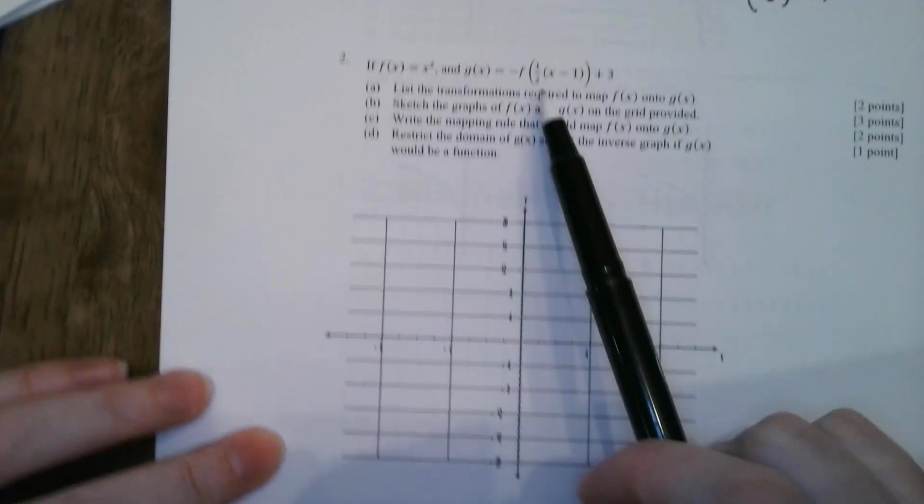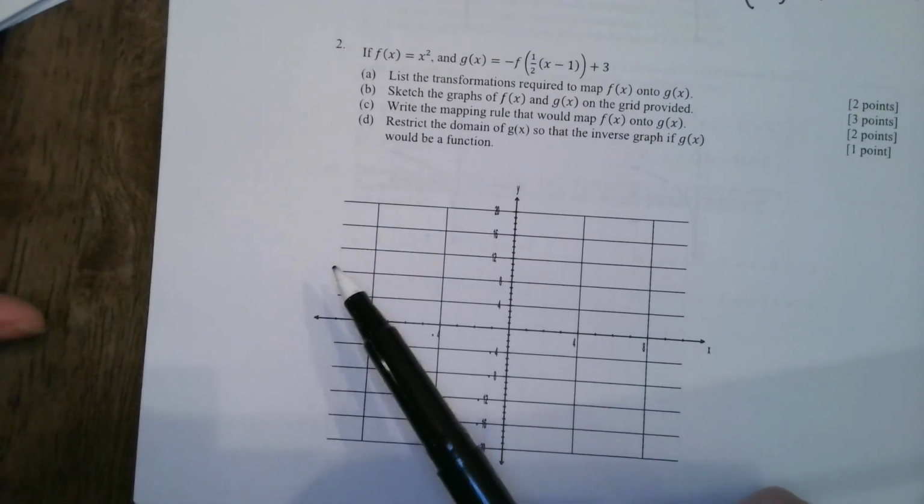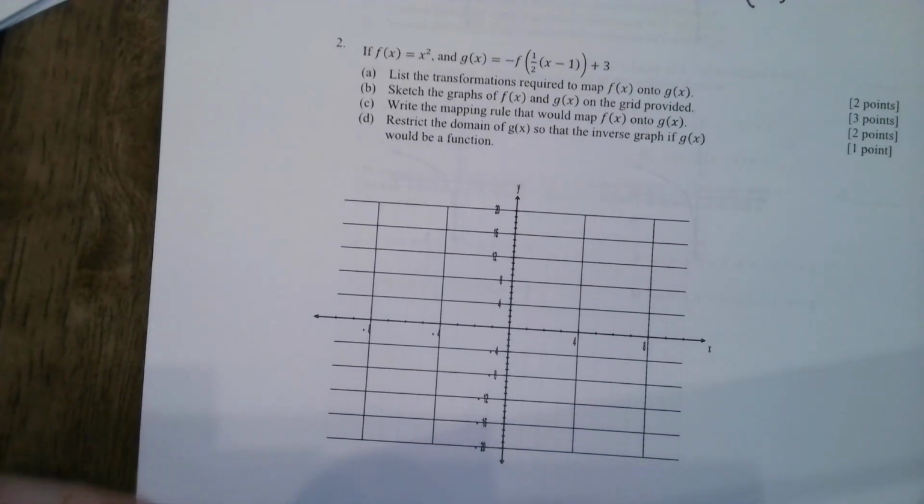f of x equals x squared, and you're given this guy. It's saying do the transformations and graph it.